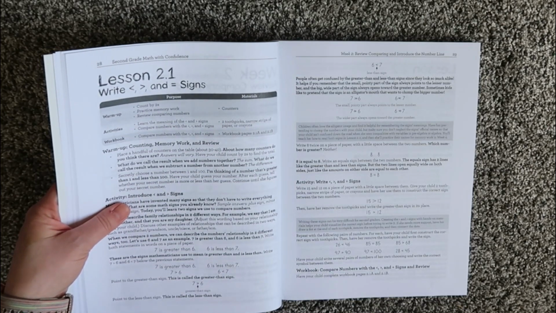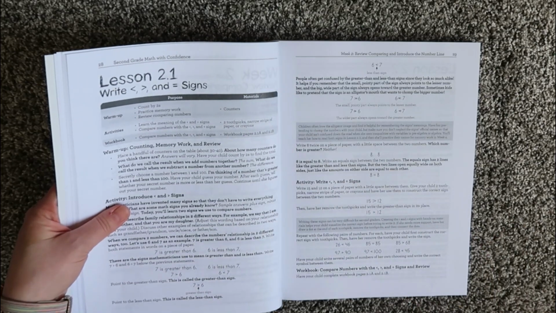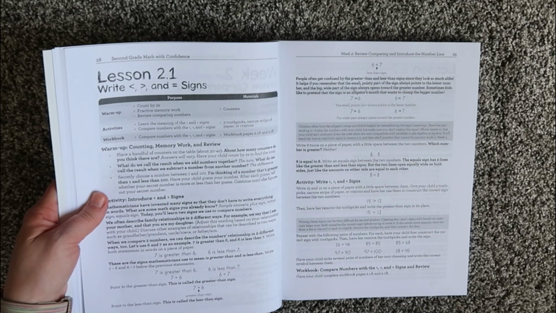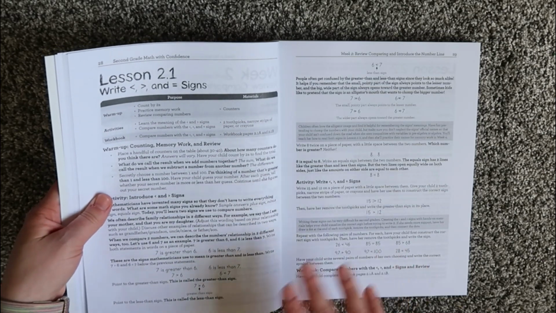I'm thinking of a number that's greater than 1 and less than 100. Have your child guess your number. After each guess, tell whether your secret number is more or less, and that is comparing numbers.